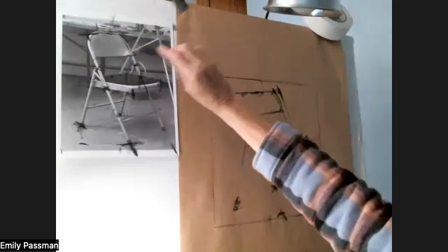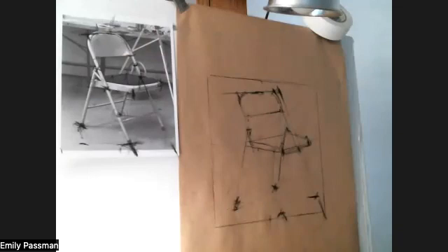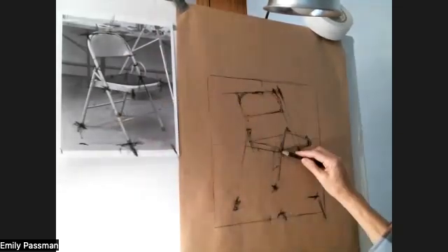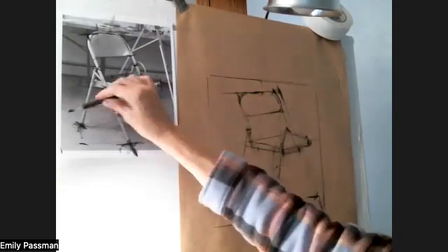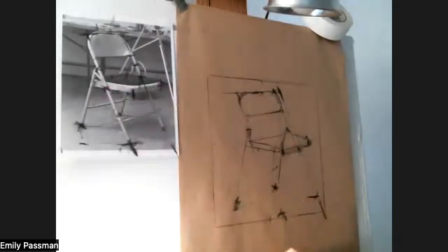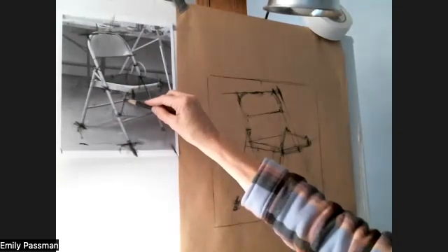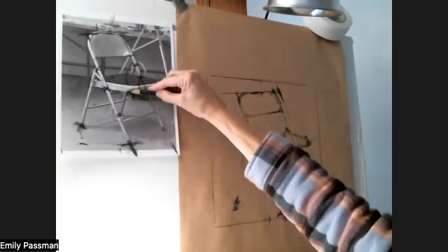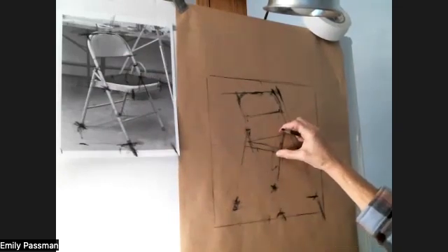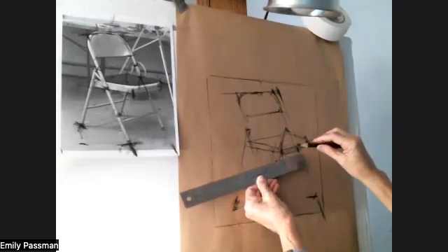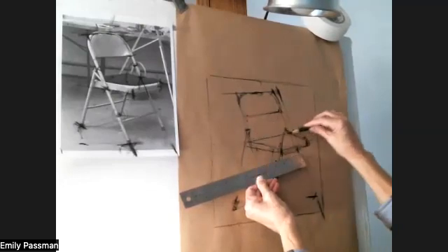I'm not looking at the easel or anything like that. Now let's see, this one comes to here. Where does this chair rail, I mean, this rung? This rung and this rung are parallel. How far is this one below here? It's about halfway the width of the seat. Here's the width of the seat. So it comes about halfway, and it's parallel to this.